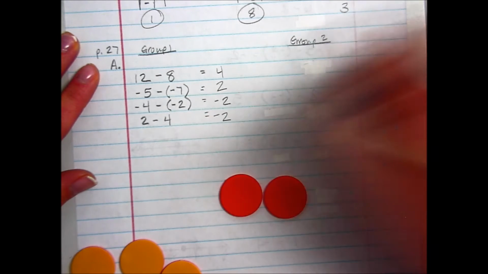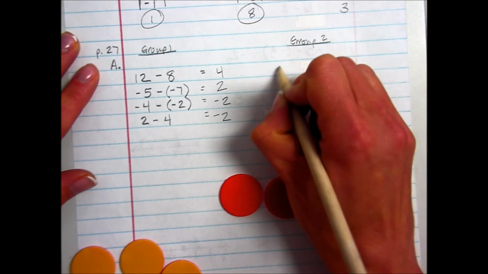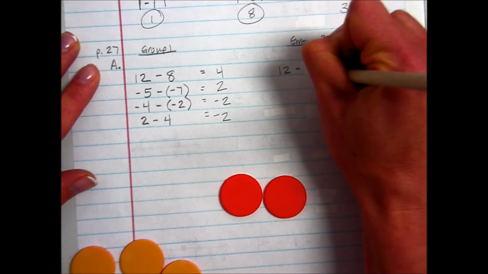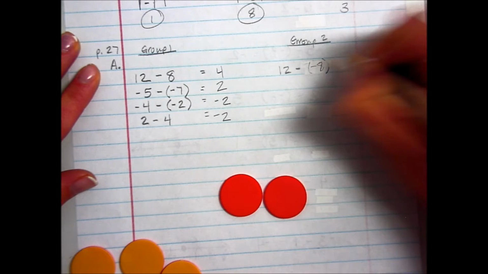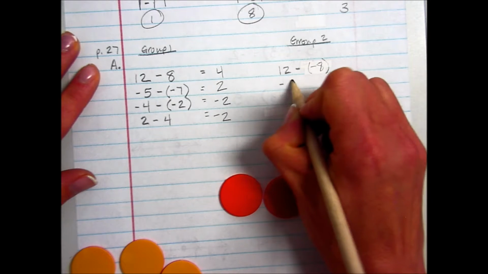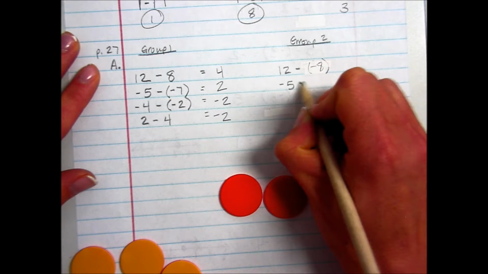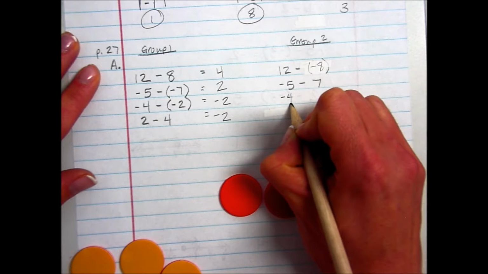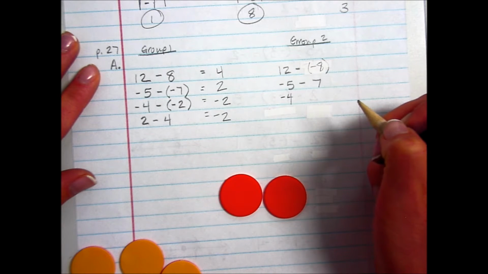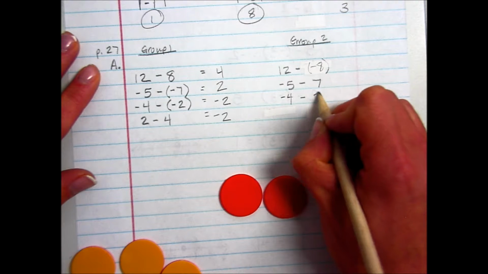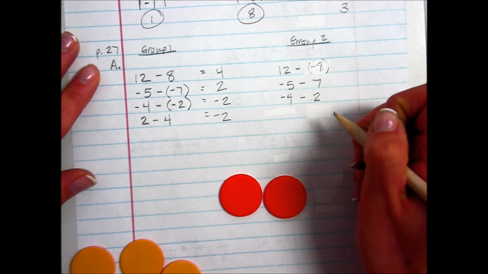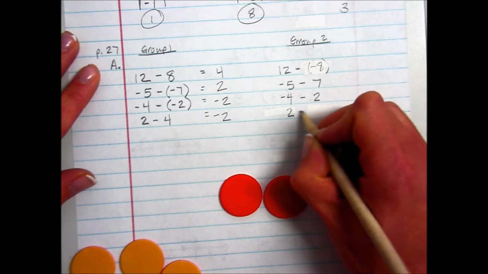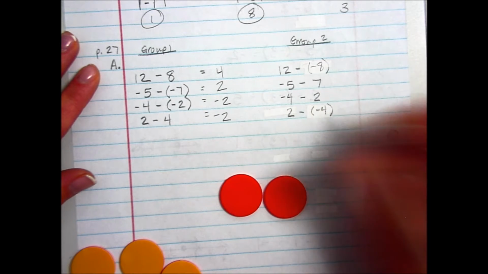Alright, here's the second group. -12 minus negative 8. Negative 5 minus a positive 7. Negative 4 minus 2. And a positive 2 minus a negative 4.